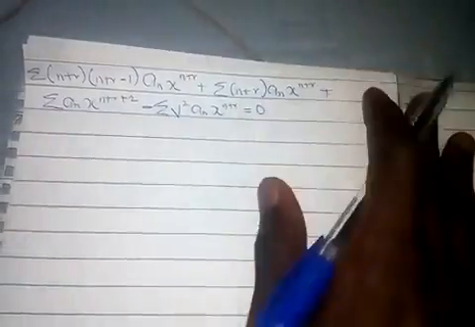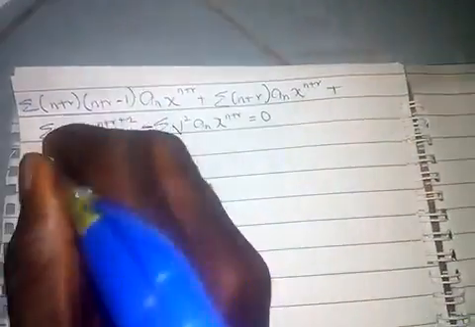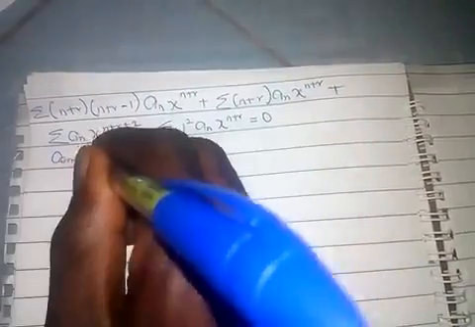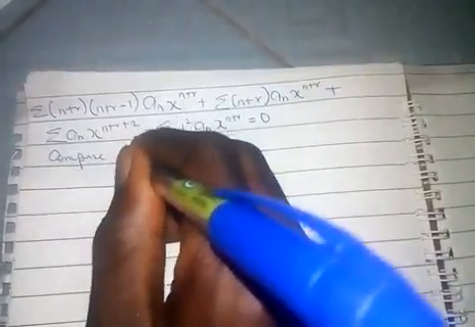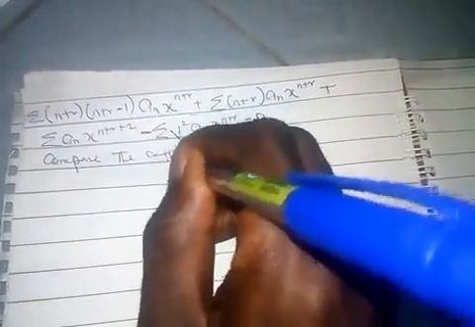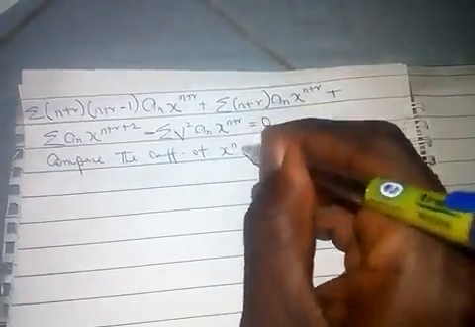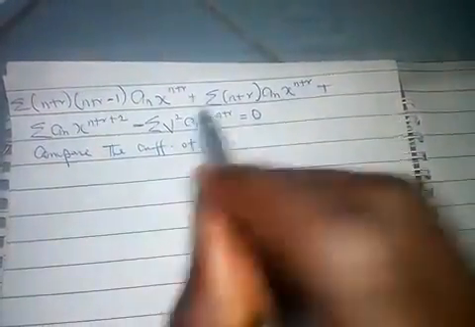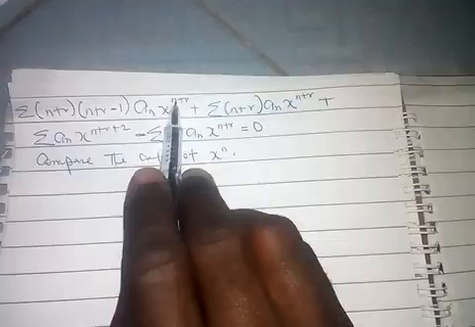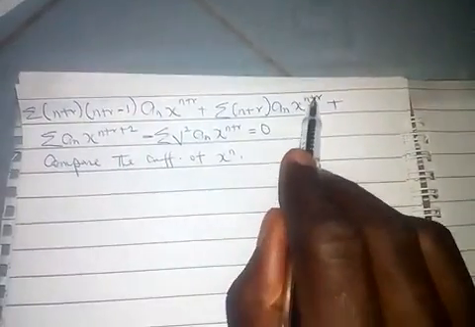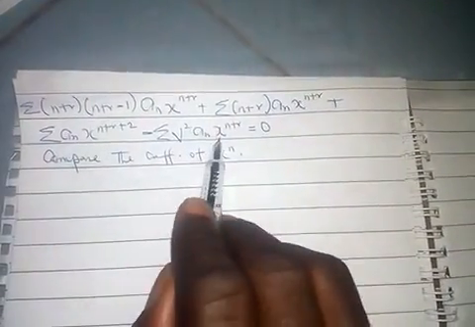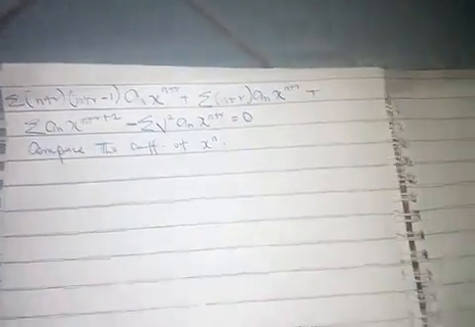From here now, what we do is compare the coefficients of x^n. We look for x^n here, x^n here, x^n here, x^n here.